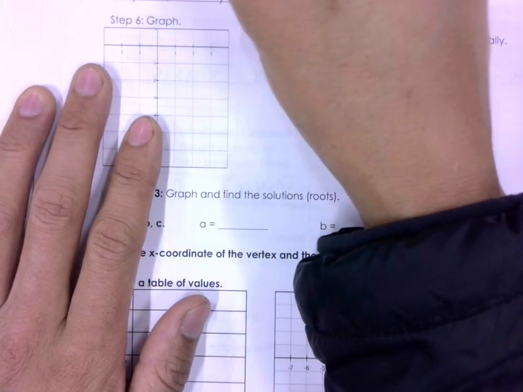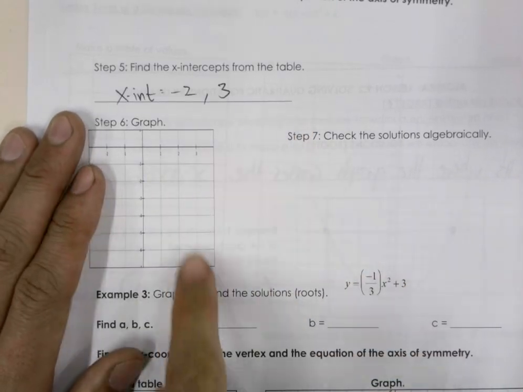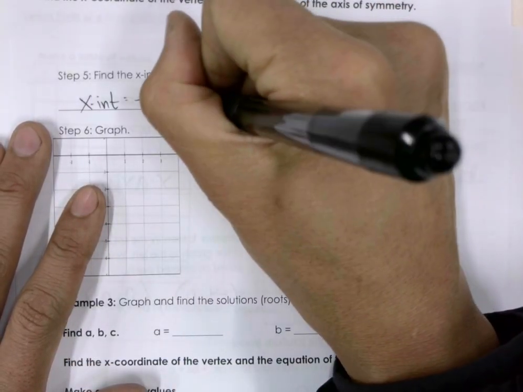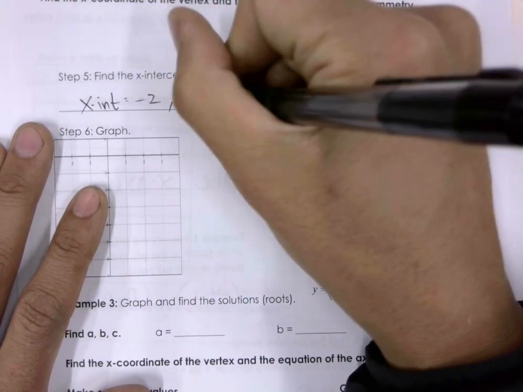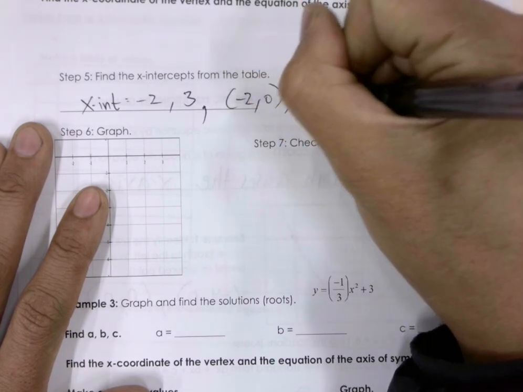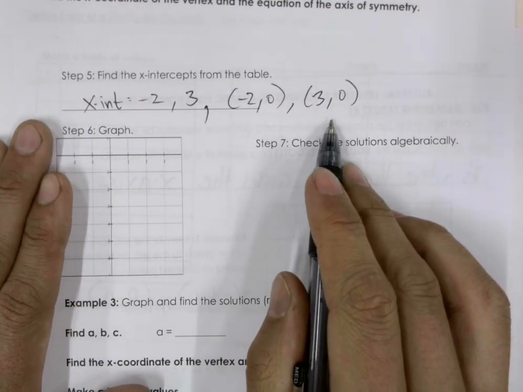Okay, and so now we're going to graph, and of course we can also write this as an ordered pair, right? And so I'm going to put a comma here, and I'm going to say negative 2 comma 0 or 3 comma 0. It could be our x-intercepts.